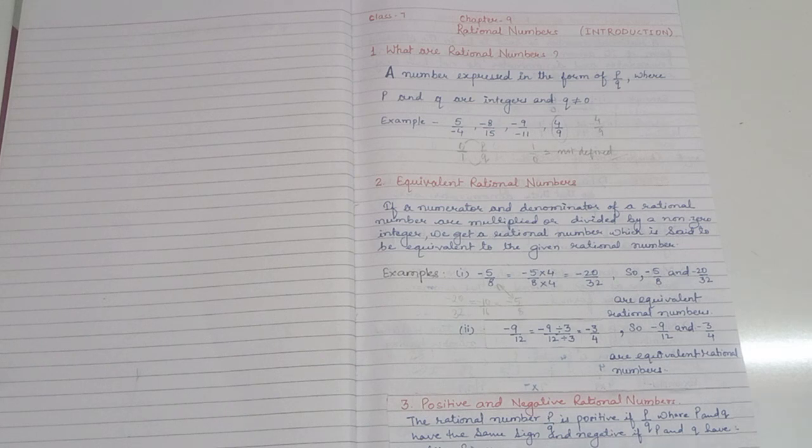Basically, when the numerator and the denominator both have the same sign, it is called a positive rational number. So we can take one example like 2 by 3 and minus 2 by minus 3. So here minus 2 by minus 3 and 2 by 3, you can see friends, both are having the same sign. Here both are positive and here both are negative. So it's having the same sign.